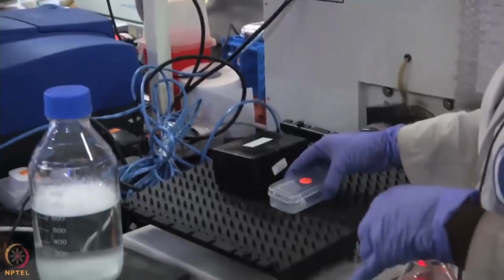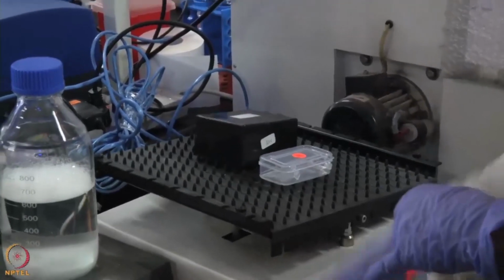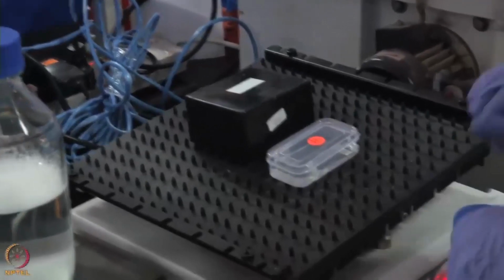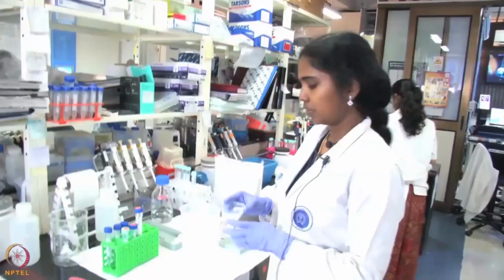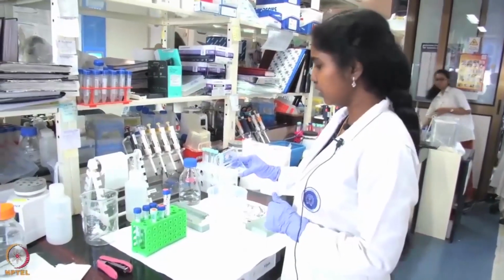Then you keep it on the rocker. This step has to be repeated 4 times for 5 minutes each. After the last wash, you have to discard the washing solution completely.